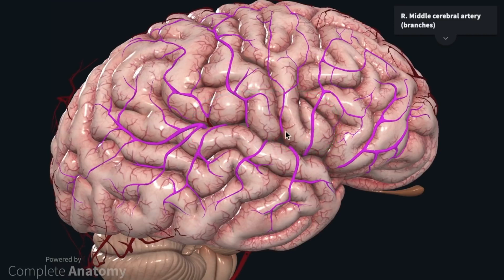This cortical distribution includes the motor and sensory areas to the opposite side of the body, excluding the cortical areas associated with the lower limb. The middle cerebral artery also supplies the auditory and speech areas.